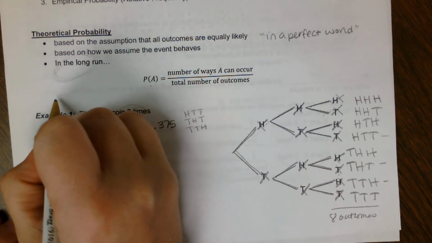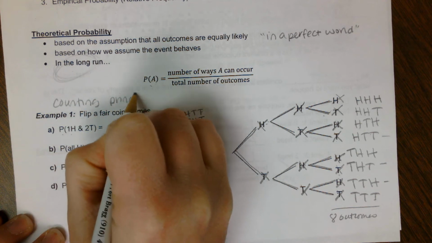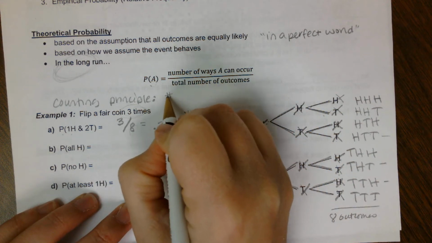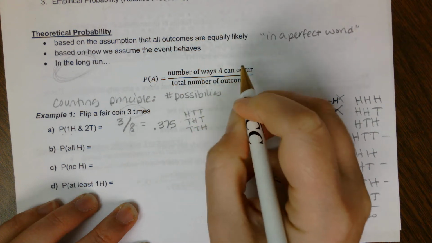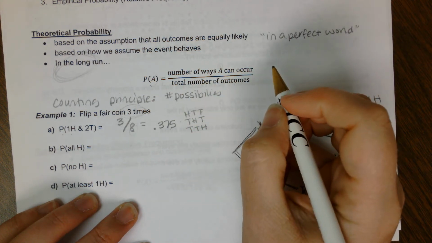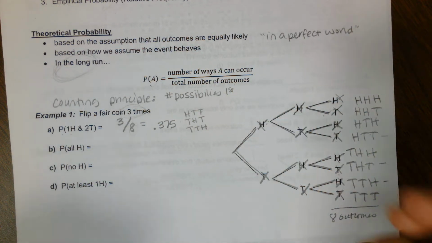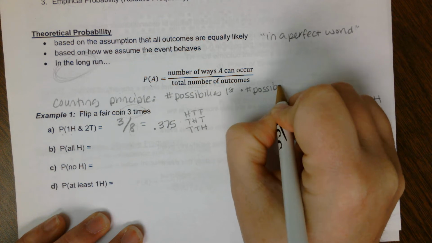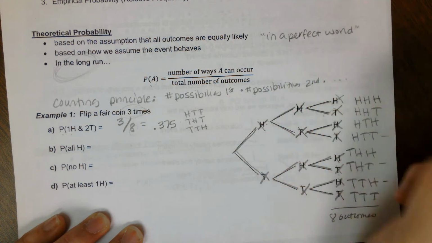Or figure this 8 out. So the counting principle says you take the number of possibilities for your first thing, multiply it by the number of possibilities for your second, and so on.